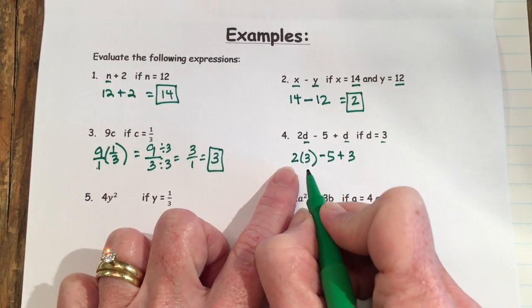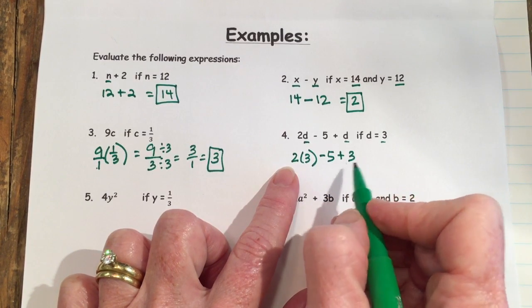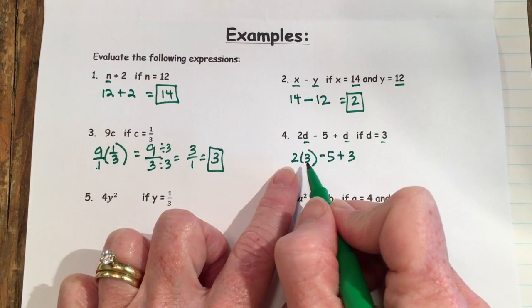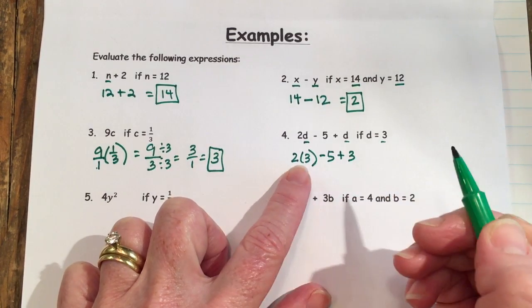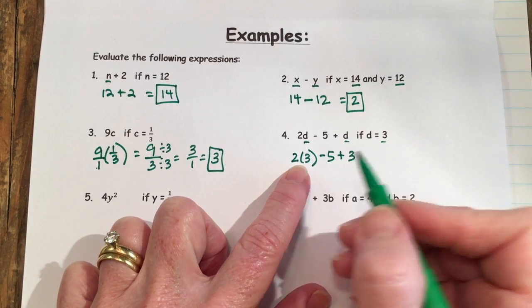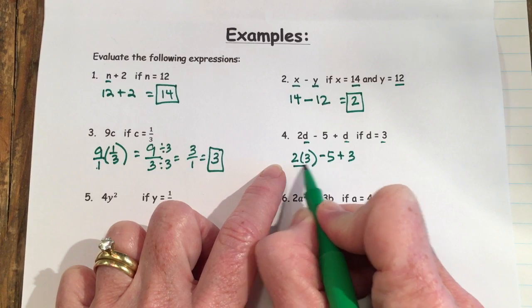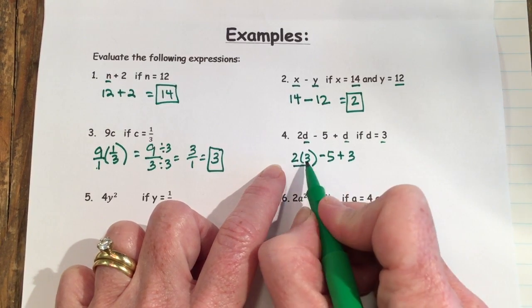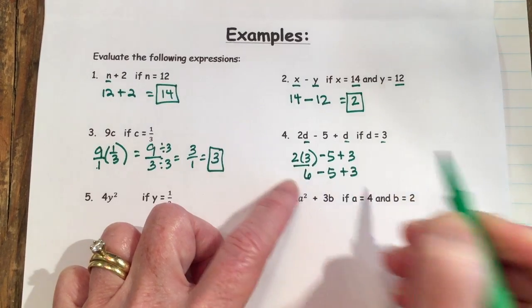And then I want to make sure I use order of operations to find the value here. So I'm always going to start with parentheses, and there's really nothing to do inside the parentheses. Right here, these parentheses are telling me to multiply. So there are no exponents, so the next thing I would look for is multiply, divide. And so since I have multiplication here first, I'm going to do that first. 2 times 3 is 6, and minus 5 plus 3.